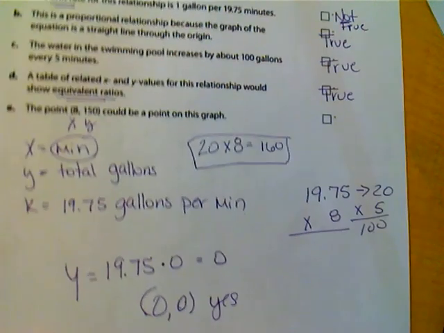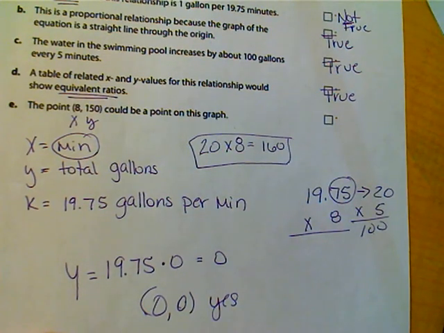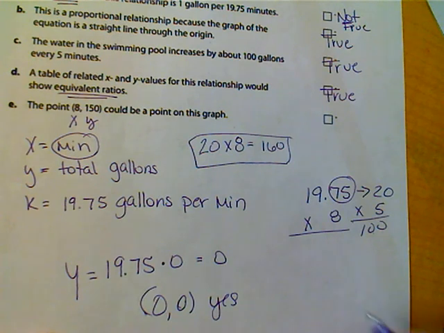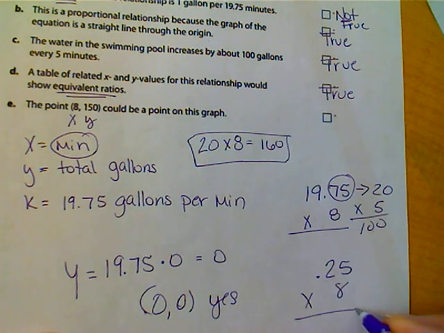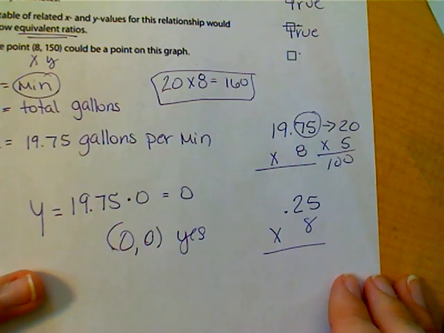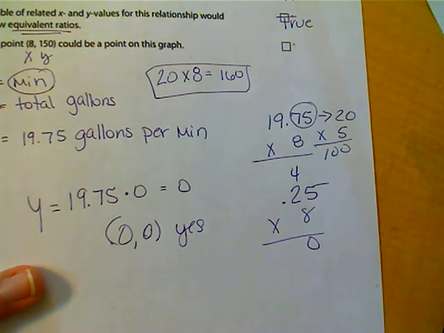Do y'all want to see a trick for this one? We were just 25 cents away from 20, right? So I could do 8 times 25. That's less numbers and a little easier math, correct? So 8 times 5 is 40.